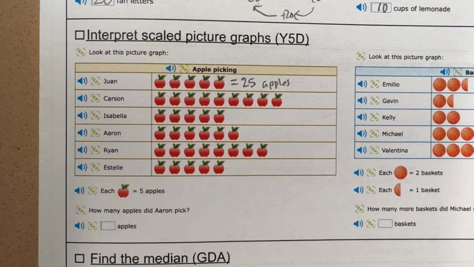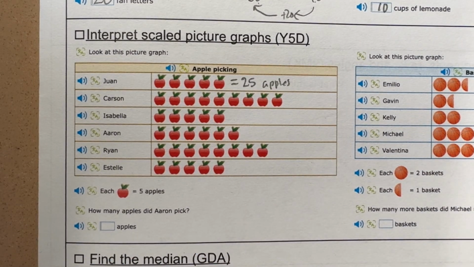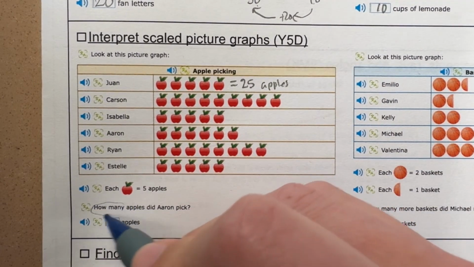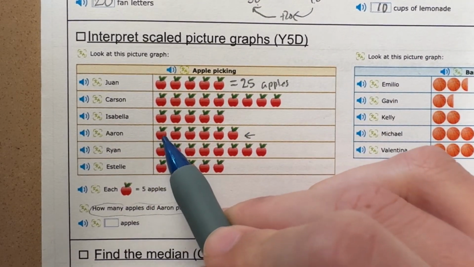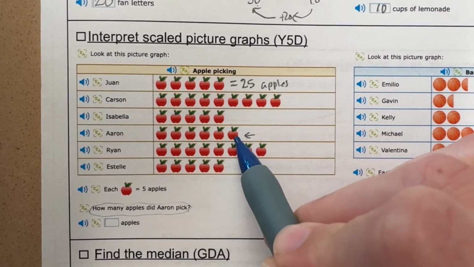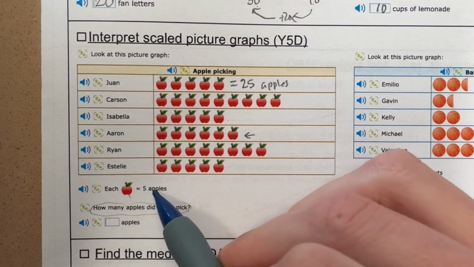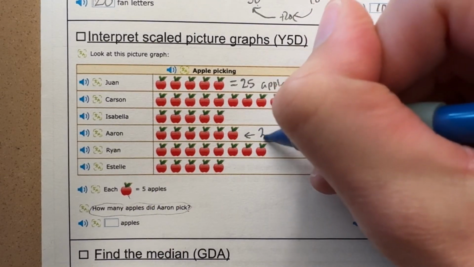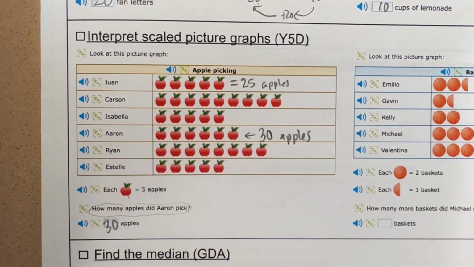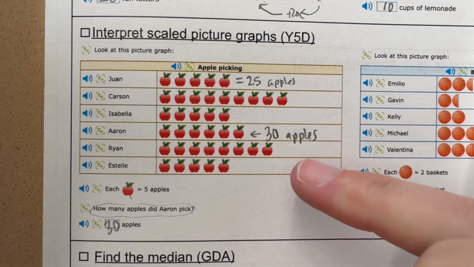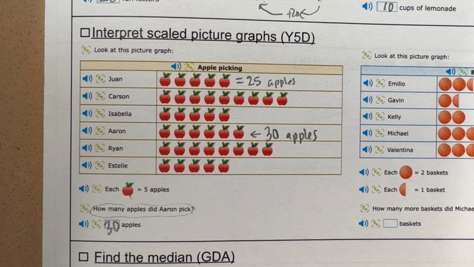Okay, now we don't need to go through and do that all the way through. That's not a good use of our time. Let's read the question and then we'll go and find the information. This question is just asking how many apples did Aaron pick. So I'm just gonna go here. 1, 2, 3, 4, 5, 6 images of an apple. Each one is 5 apples. So that's 6 times 5. This is 30 apples. Okay, so Aaron picked 30. Again, you're using the graph, but make sure that you read the question.